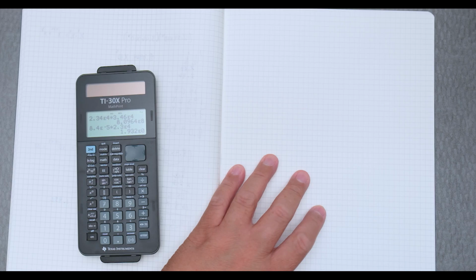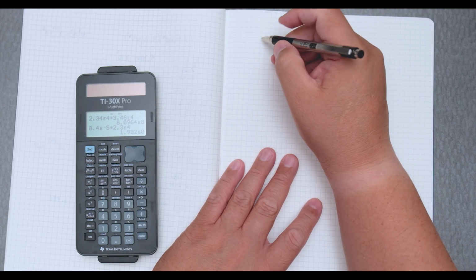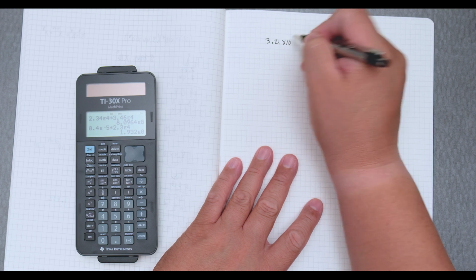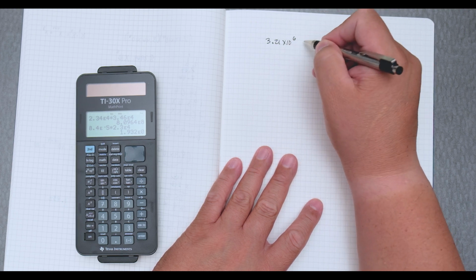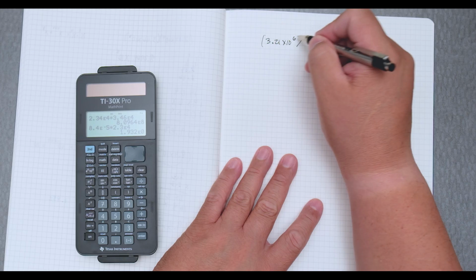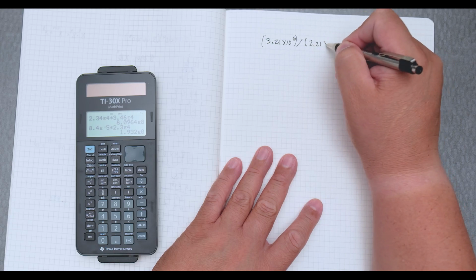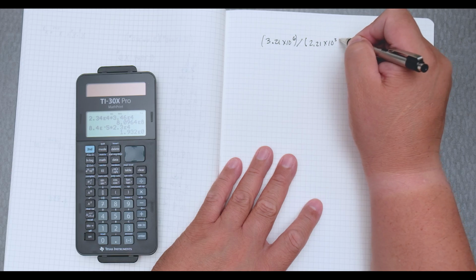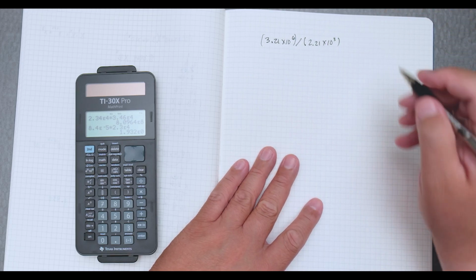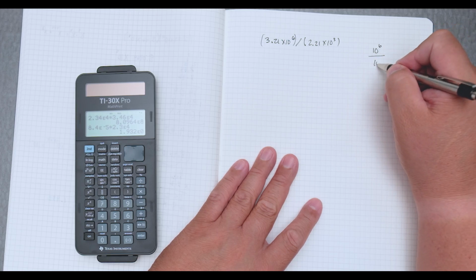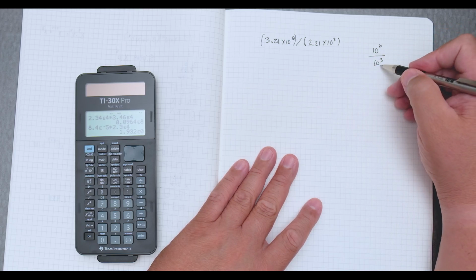So let's do division. So let's say it's 3.21 times 10 to the 6 divided by, and we can put parentheses, divided by 2.21 times 10 to the 3rd, right? So 10 to the 6 and 10 to the 3rd, the division.